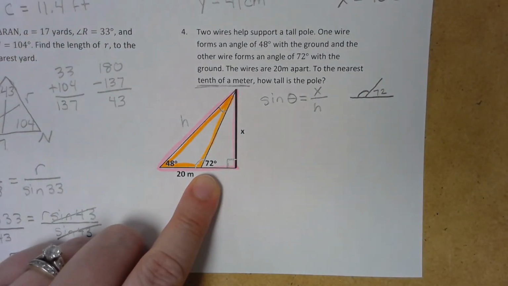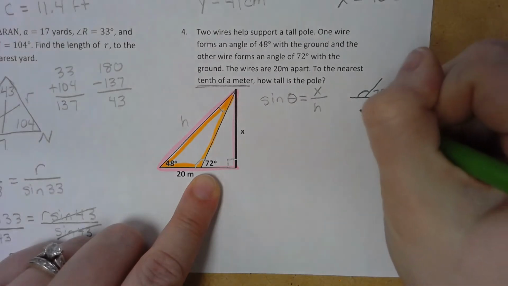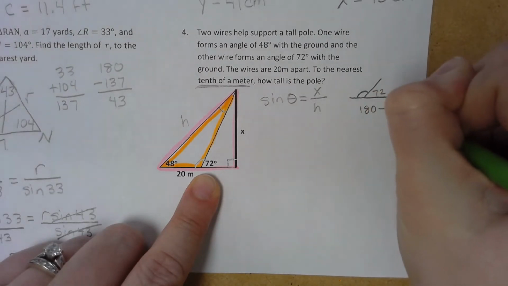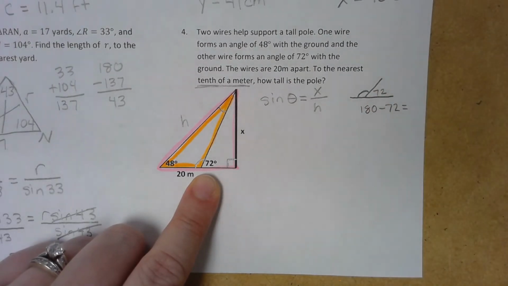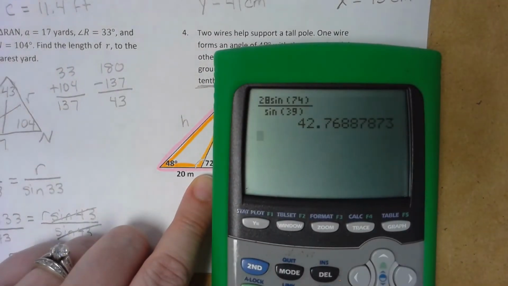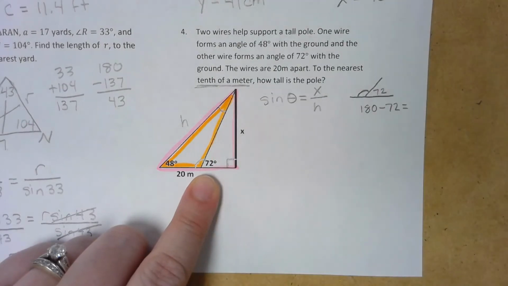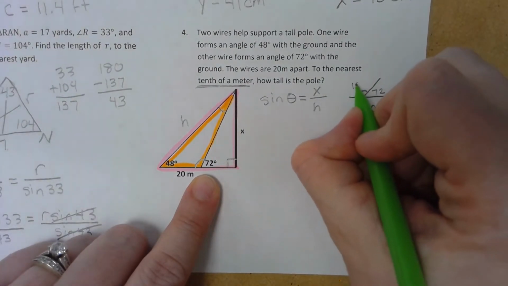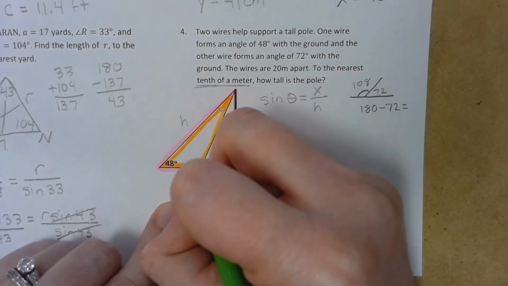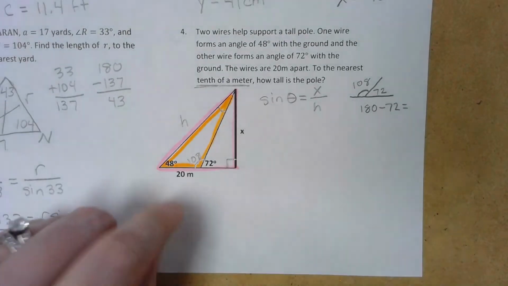Those are actually supplementary angles. So you can take 180 minus 72, and that will give you the value of that angle. 180 minus 72, 108. So that measure for this angle is 108.